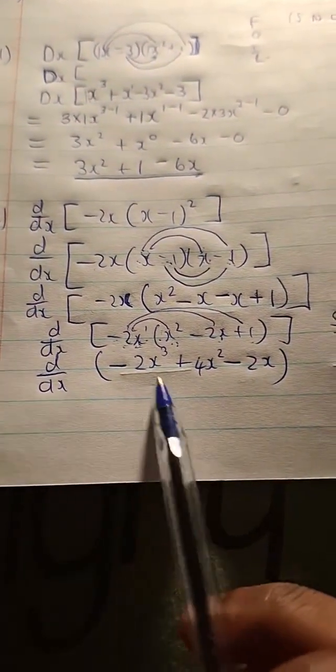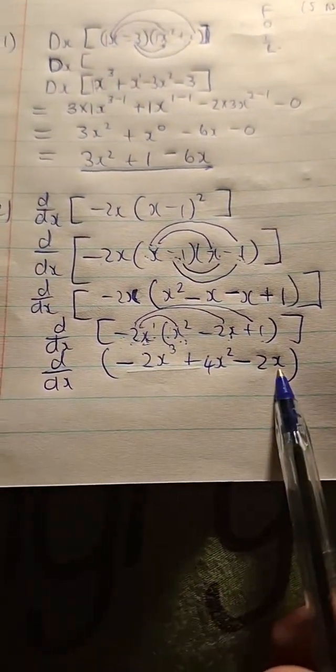Do the same thing. Negative 2x times negative 2x. Negative times a negative, positive. 2 times 2 is 4. X times x, x squared. And then we say negative 2x times the positive 1. Negative times a positive, that's a negative. 2 times 1 is 2. And then the x right there, spot on. The d over dx. We have been awaiting the moment where we have separate terms like this.